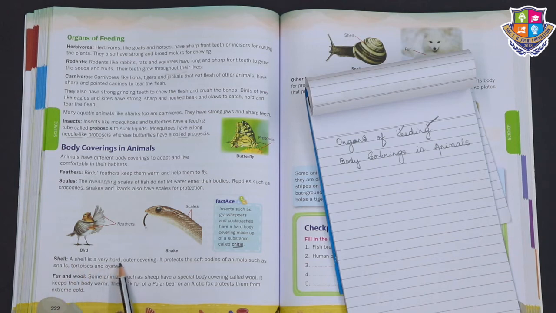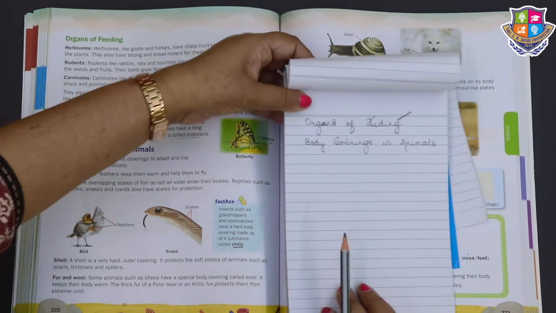A shell is a very hard outer covering. It protects the soft bodies of animals such as snails, tortoises and oysters. Fur and wool. Some animals such as sheep have a special body covering called wool. It keeps the body warm. The thick fur of a polar bear or an Arctic fox protects them from extreme cold. Did you get it, children?